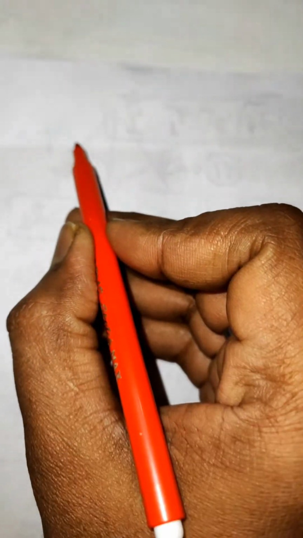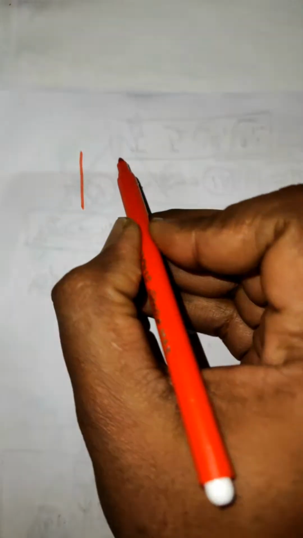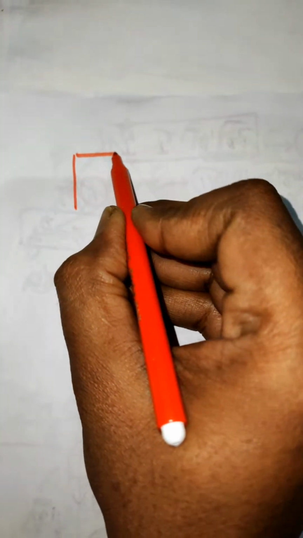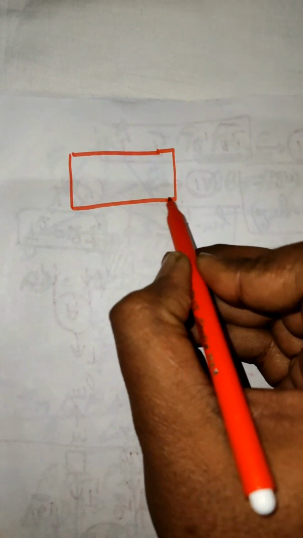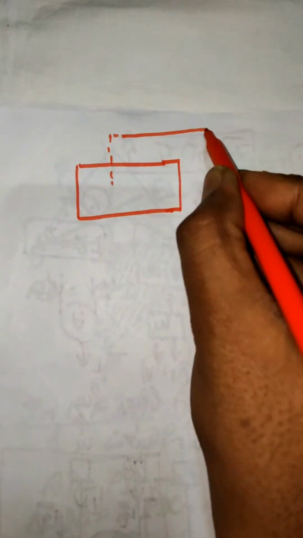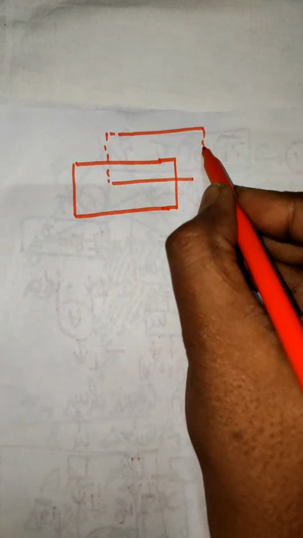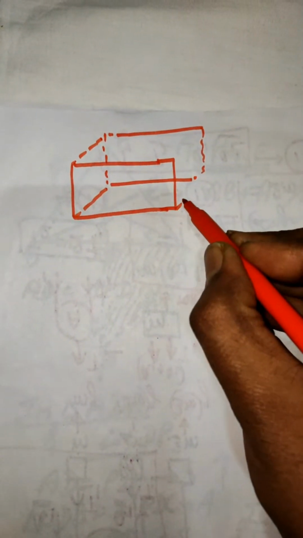So if this is a cuboid which I'm drawing over here, let's say what are the different dimensions of a cuboid, you know, students? If this is a cuboid whose one of the faces looks like a rectangle and this is connected like this, these are the heights of the cuboid.